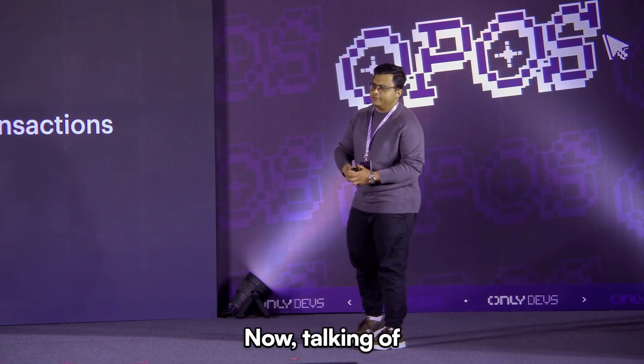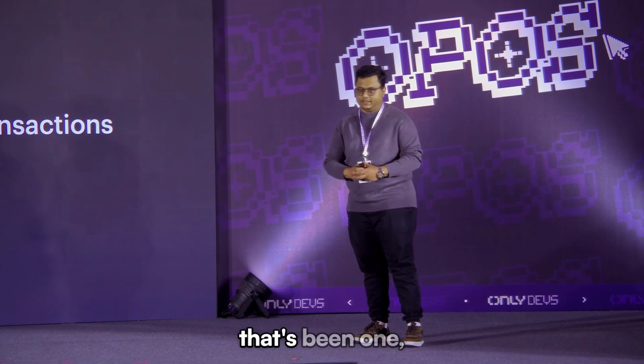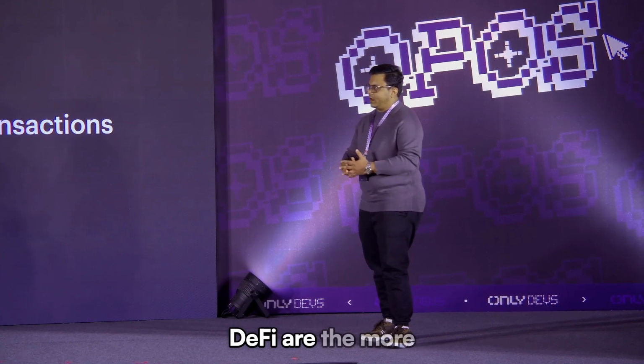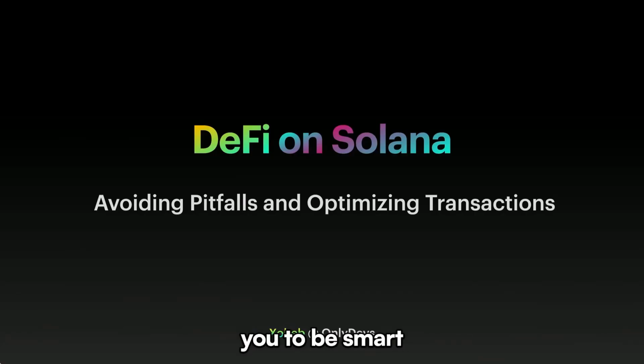Now, talking of DeFi on Solana, that's been one particular domain that's been around ever since crypto evolved, right? So transactions in DeFi are the more complex, right? And which requires you to be smart in how you define a particular set of operations in your business. So perp trading, almost everyone in the audience, I suppose, would know about it. And that's what we are going to talk about.